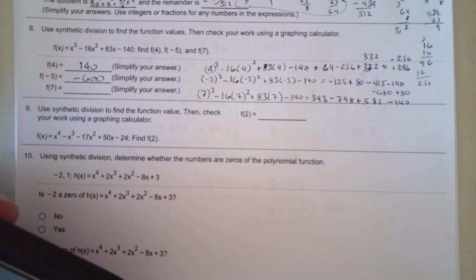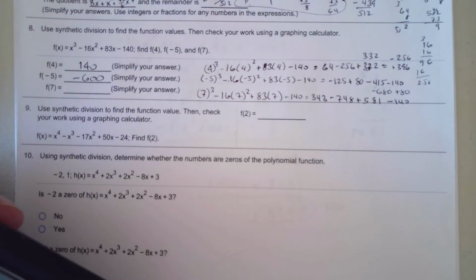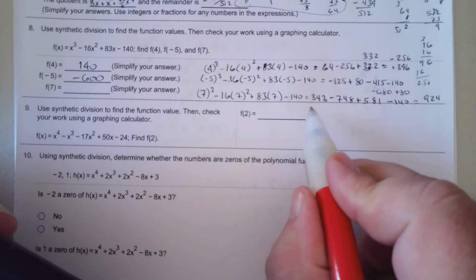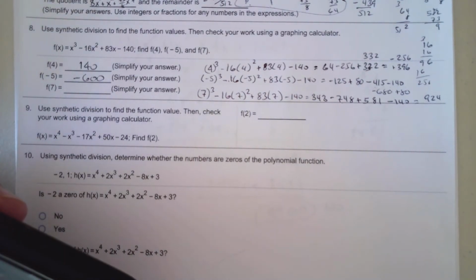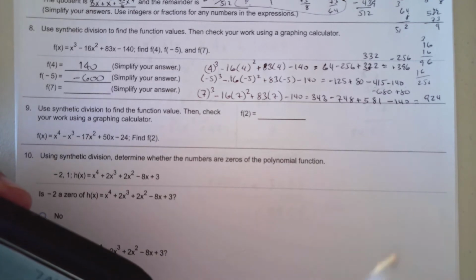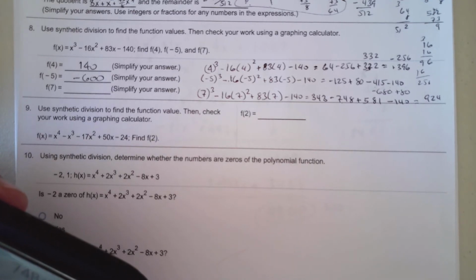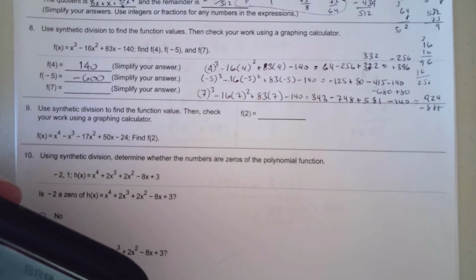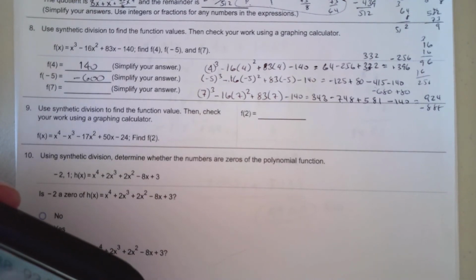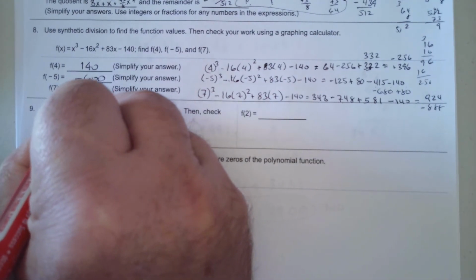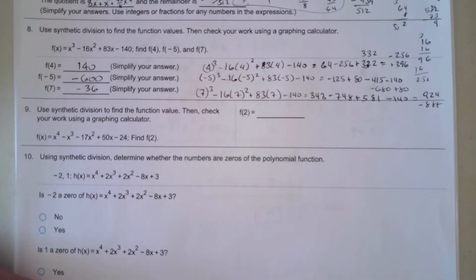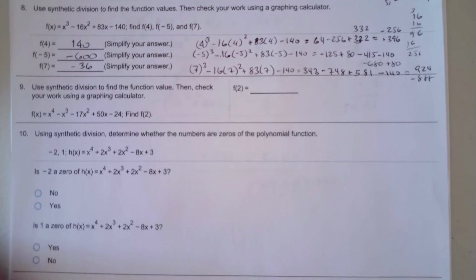So 343 plus 581 equals 924. Those are the positives. 748 and 140, it's a negative 888. So equals a negative 36. Yeah, it's just all number crunching.